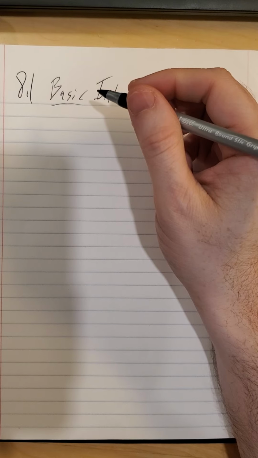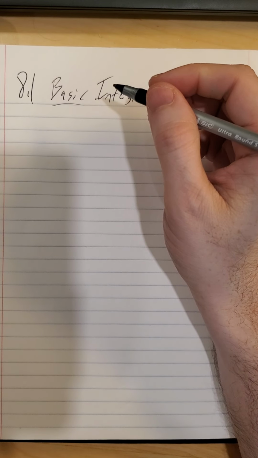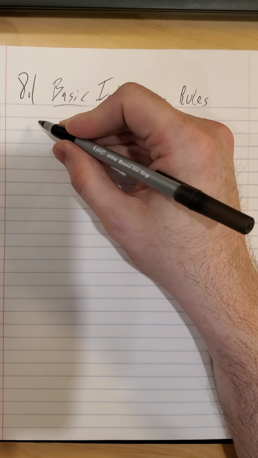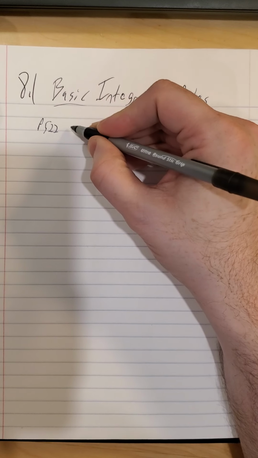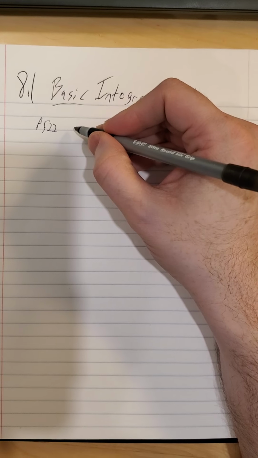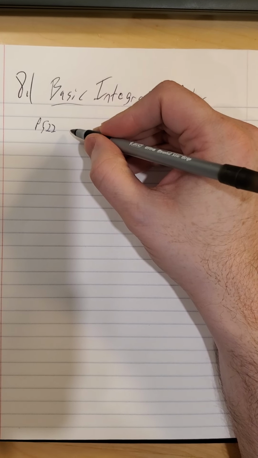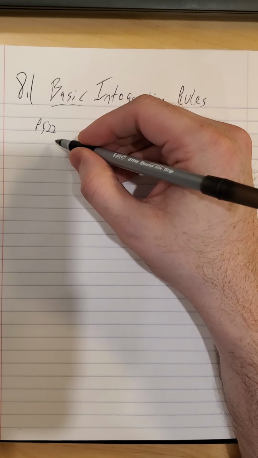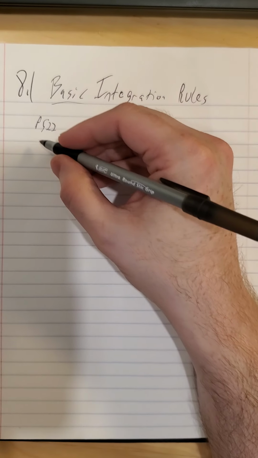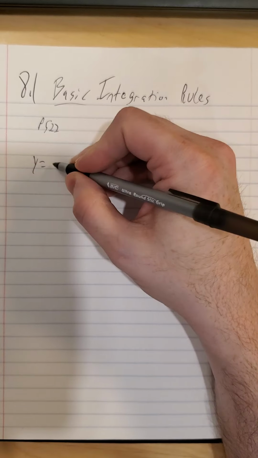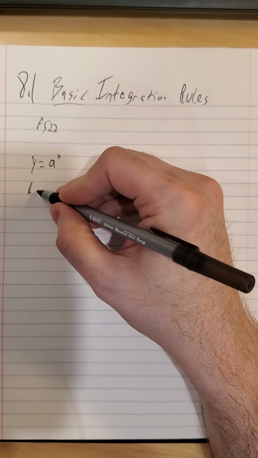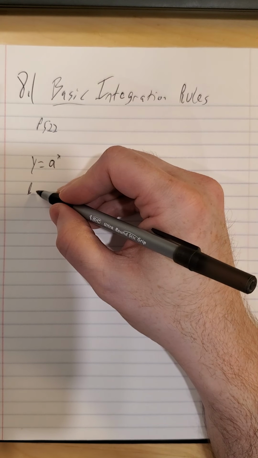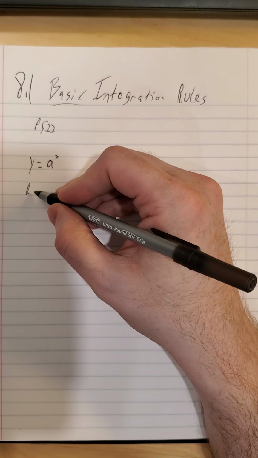So I do want to go through a few of the basic integration rules. On page 522, there's a list of 20 of the basic integration rules. The simpler ones we're going to skip over. We're just going to look at a few of the more intricate ones. So we'll start with y is a to the x, and we'll look at why the integration works the way it works.